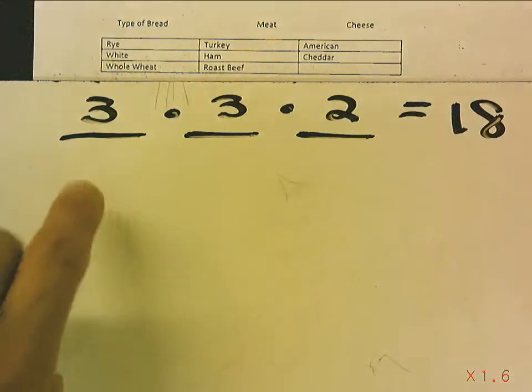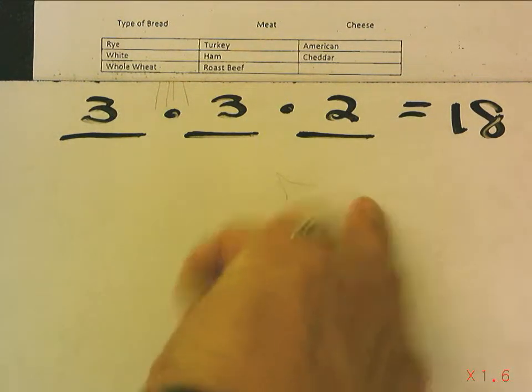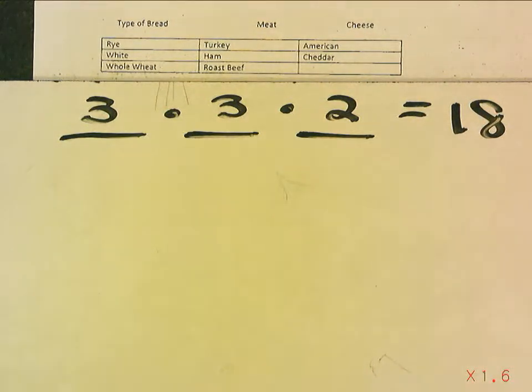Now, this is obviously the quickest and the easiest, but does it list the possible outcomes? No. So this would be a good method to use if you just needed to know how many outcomes there were, not specifically what the outcomes were.